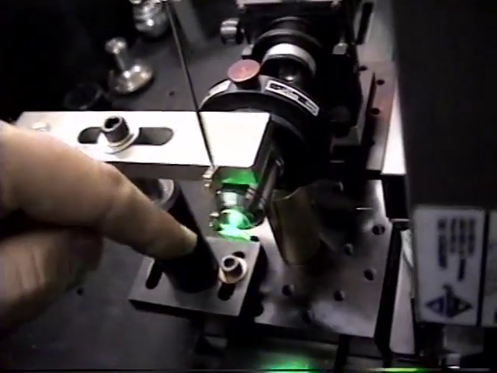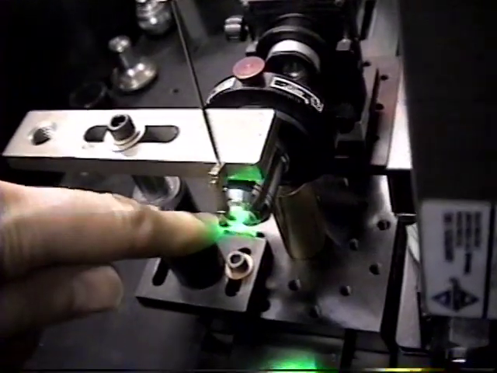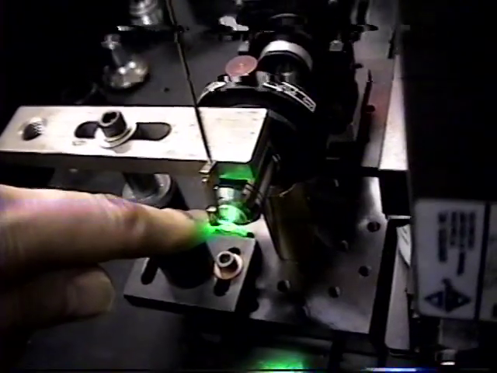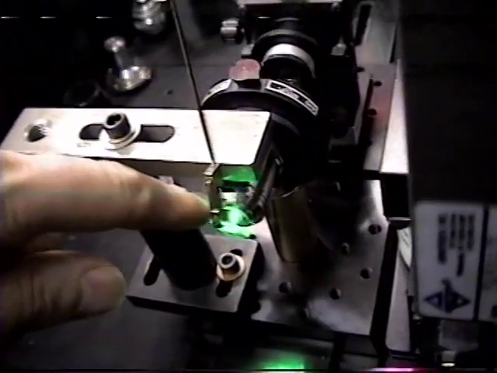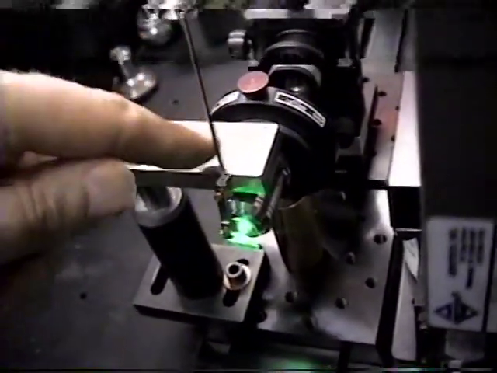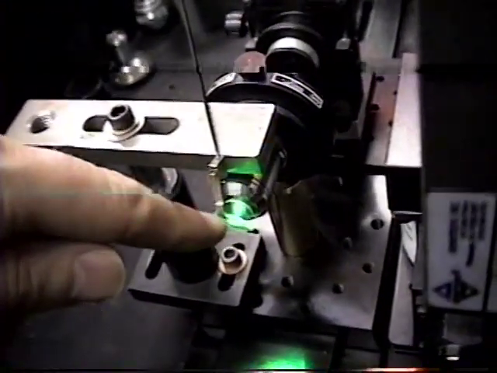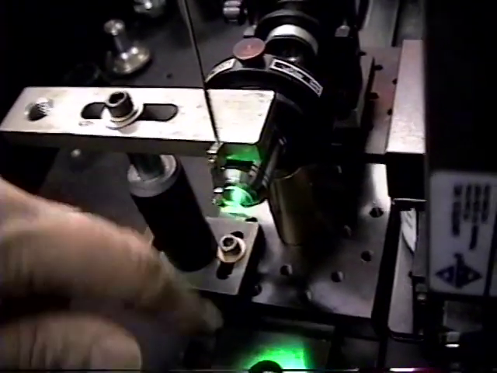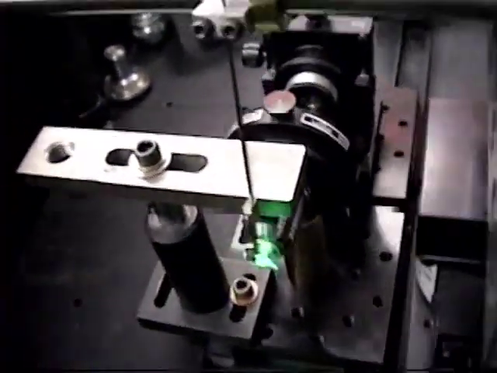Otherwise, you end up getting a shadow projected across the reference beam by the end of the microscope objective. So we match the slope of the microscope objective to be equal to the slope of this probe in order to optimize the distance that this microscope objective can be mounted away from the glass slide.